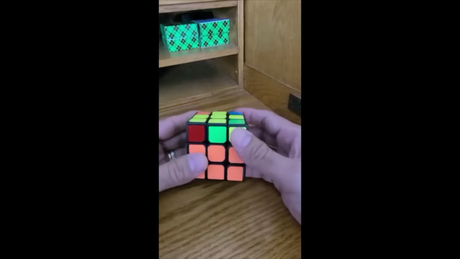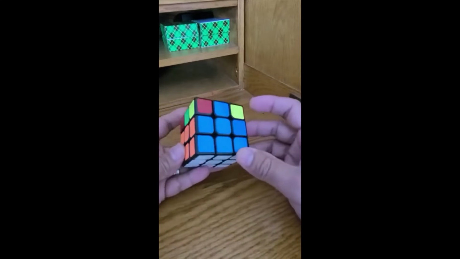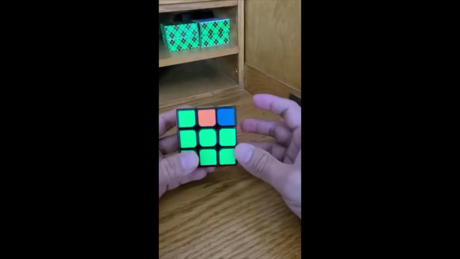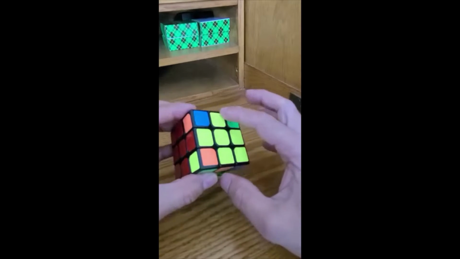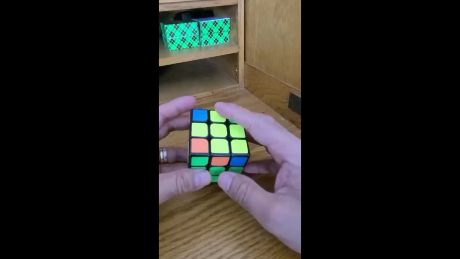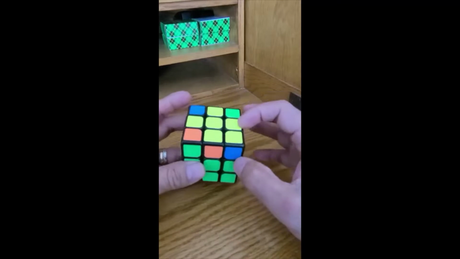Hey, welcome back. Now we have solved the first two layers, F2L. And we're going to do the top layer, the last layer, right? So we're going to talk about the top layer. Again, you already have a yellow cross here.